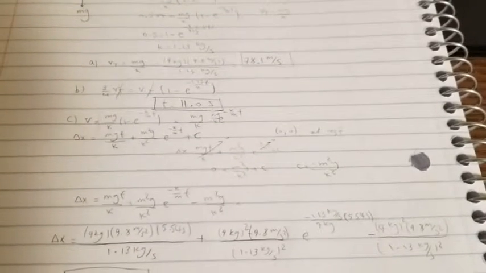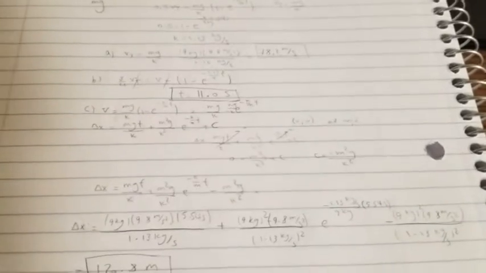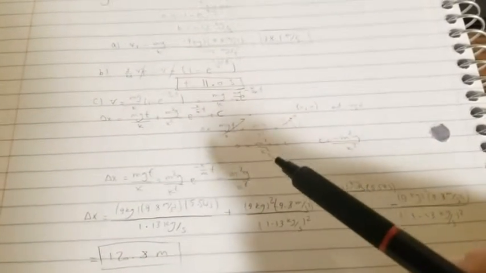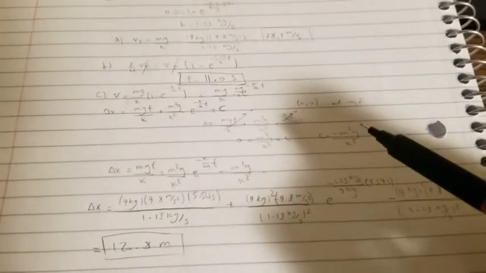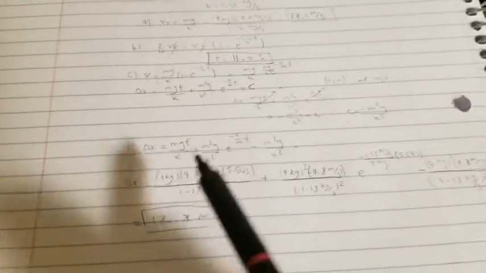Now we're going to solve for the constant. In the problem it says that the object starts at rest, which means that at t equal to 0, your delta x is equal to 0. So you substitute 0 for t, and you get delta x equals 0 equals m squared g over k squared plus c. So your c is equal to negative m squared g over k squared. And you just substitute c back into your equation.